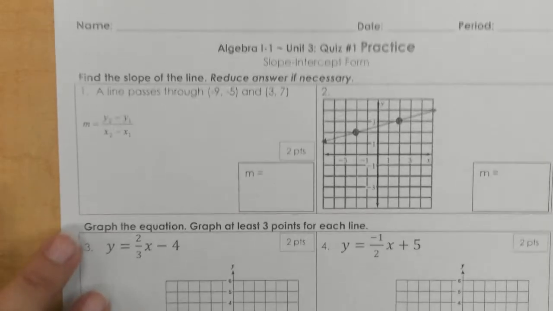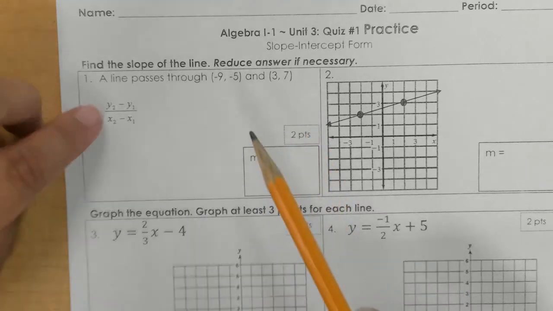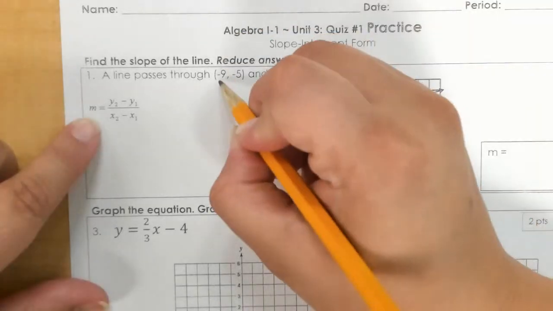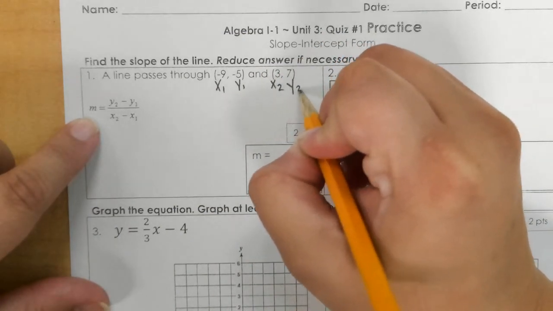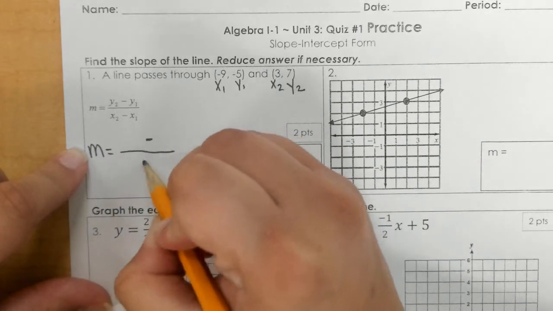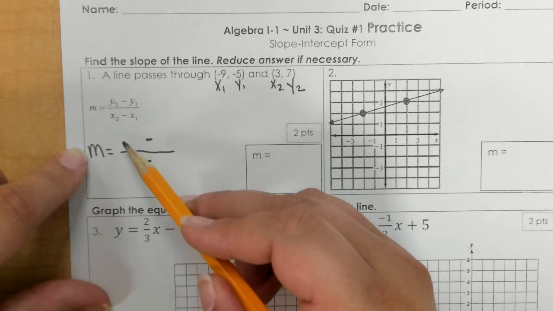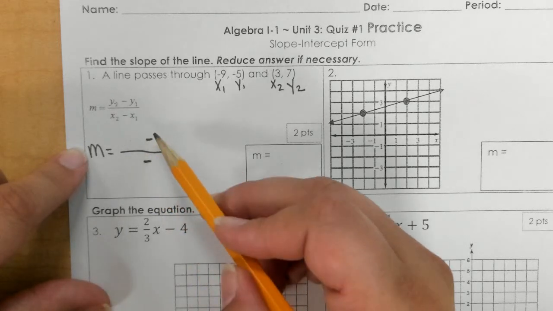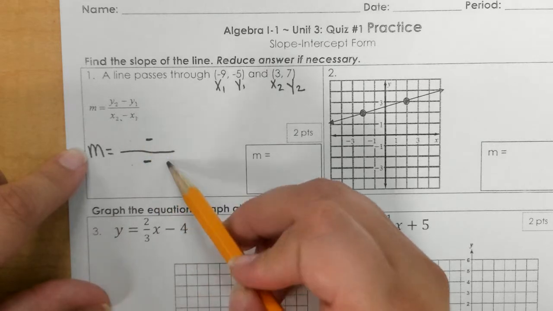For number 1 on quiz 1 practice, we're going to find the slope of these 2 points using this formula here. So I'm going to go ahead and label my points, and then I'm going to set up my fraction. Now my goal is to figure out what's y2 and put it here, what's y1 and put it here, what's x2, put it here, and what's x1 and put it here.